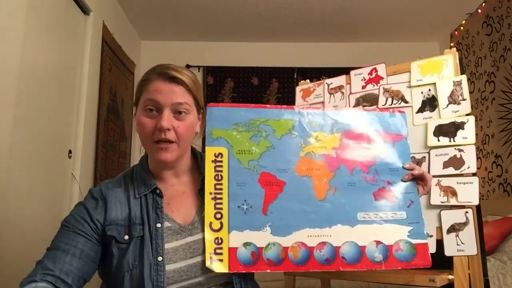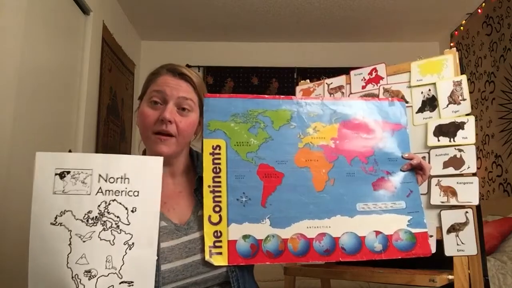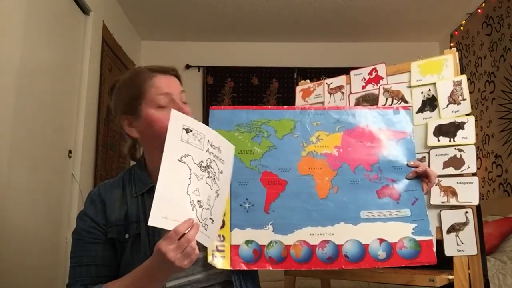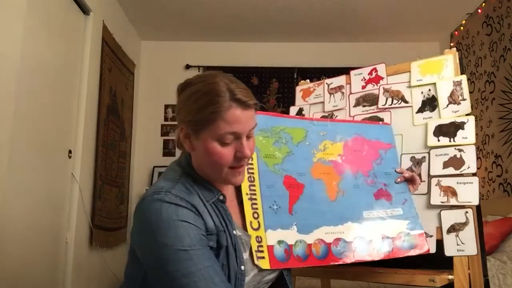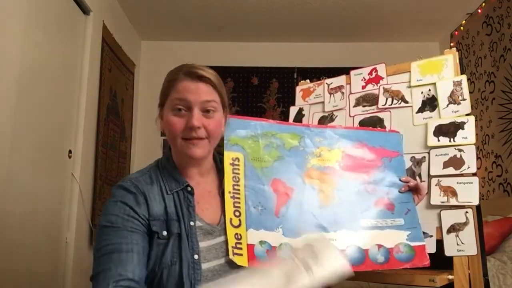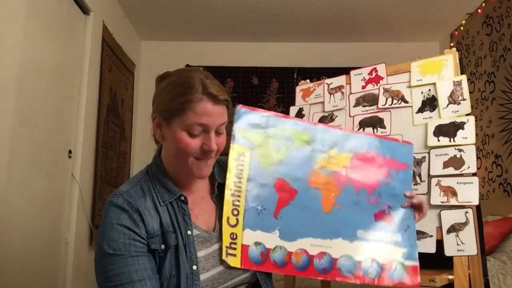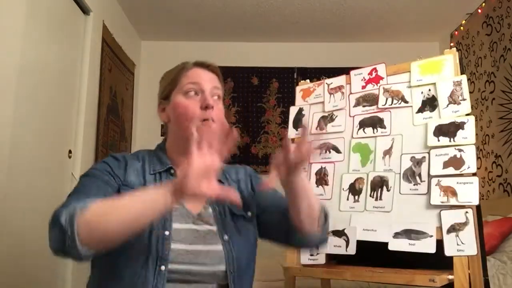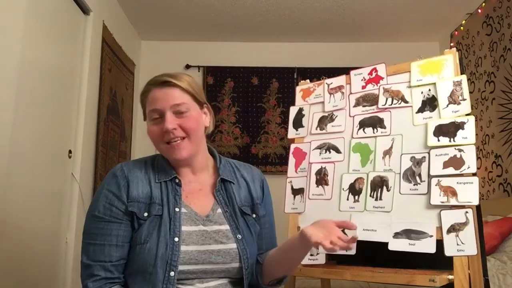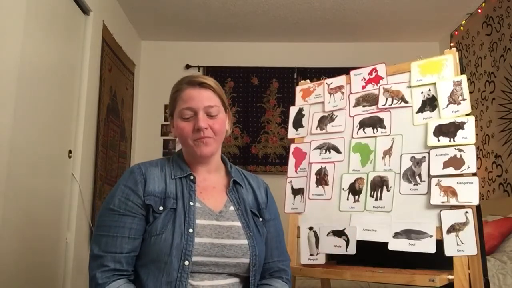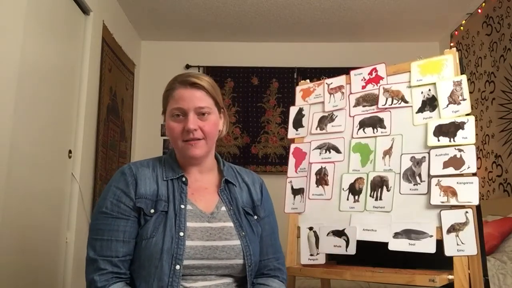So if I were to color in and cut out North America, I would then put North America up in this area. And then same with South America. And you can try to create your own continent map on your wall or on a really big piece of paper, and then take a picture of it. I'd love to see what your continent map looks like. And it's just a fun way to explore our continents and the animals that live on different continents, and just to get some new knowledge.